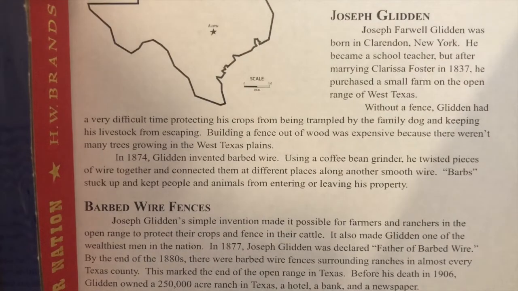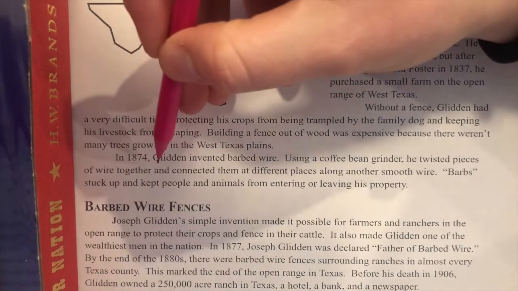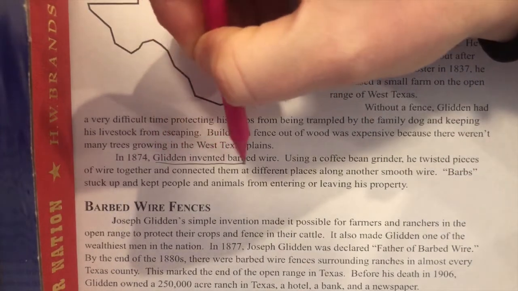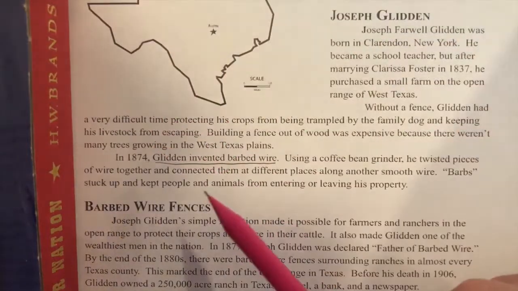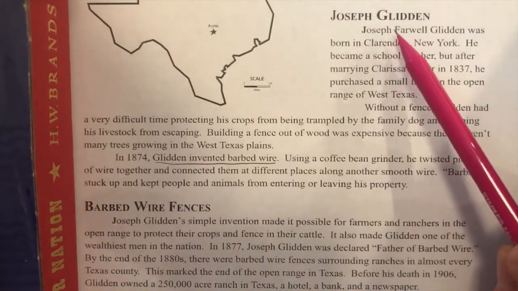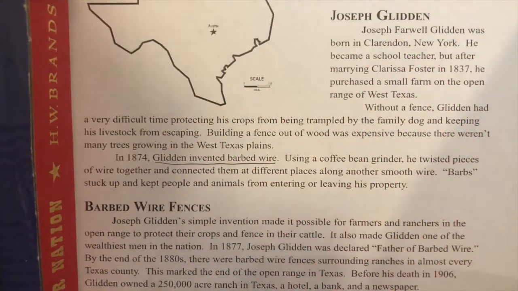In 1874, Glidden invented barbed wire. Using a coffee bean grinder, he twisted pieces of wire together and connected them at different places along another smooth wire. Barbs stuck up and kept people and animals from entering or leaving his property. So this is pretty interesting, okay? And something we might need to identify as important is that Glidden, Joseph Farwell Glidden, invented barbed wire.